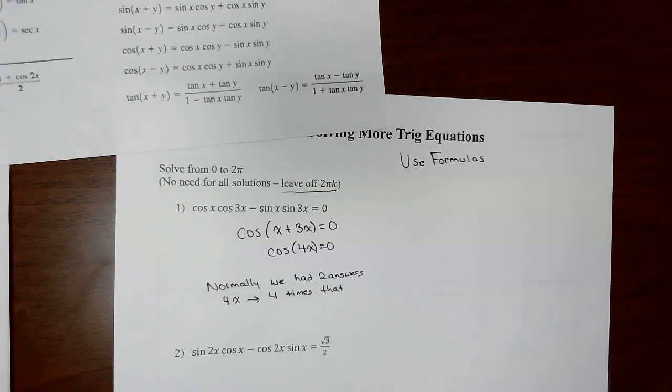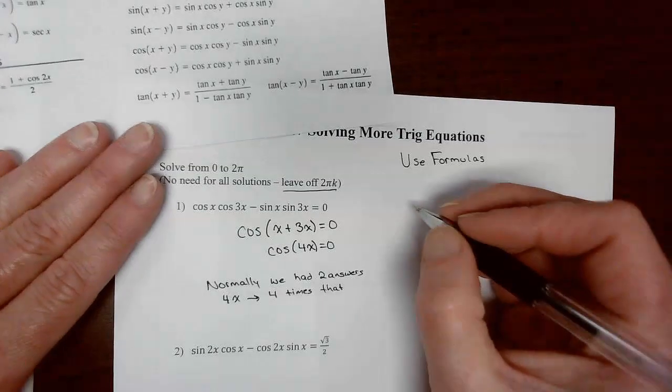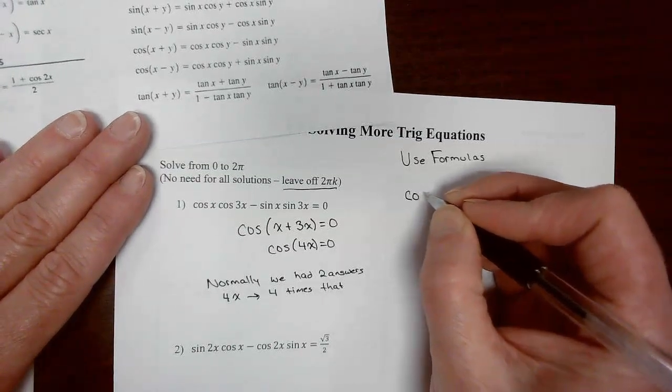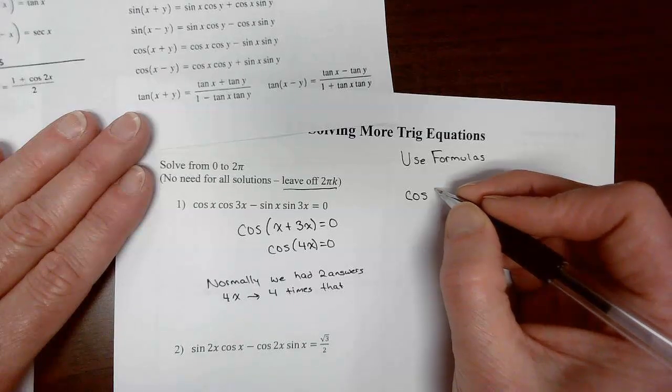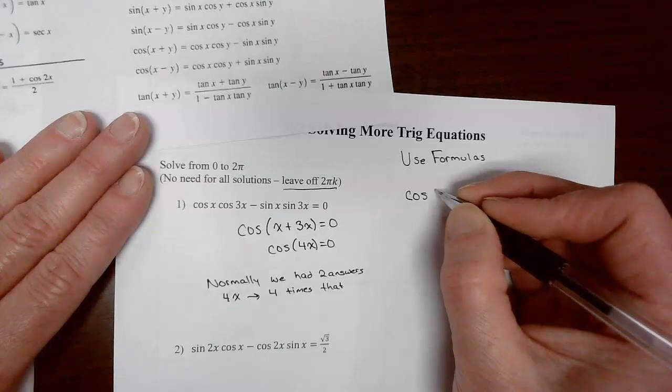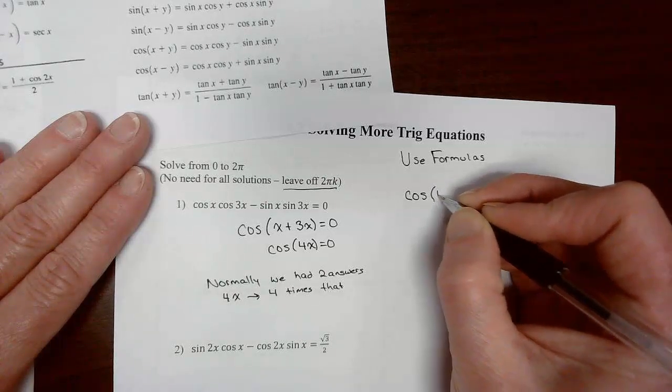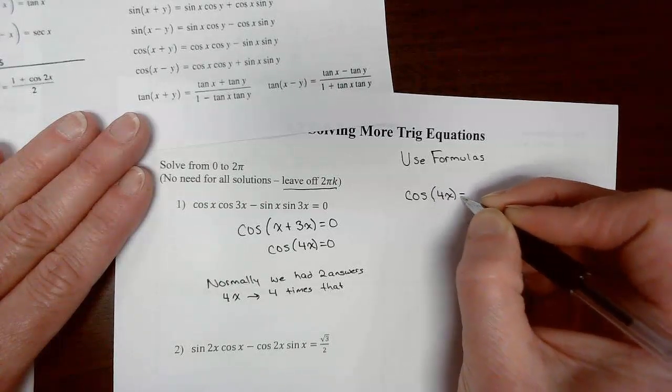So what I like to do is first start with cosine of 4x, so whatever this is, equals 0.